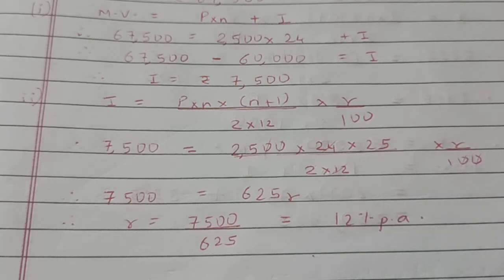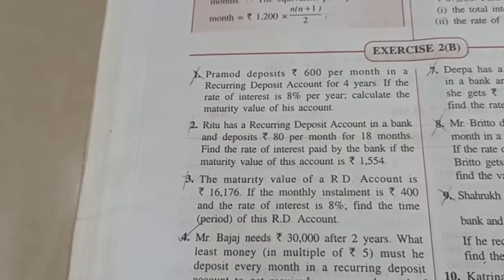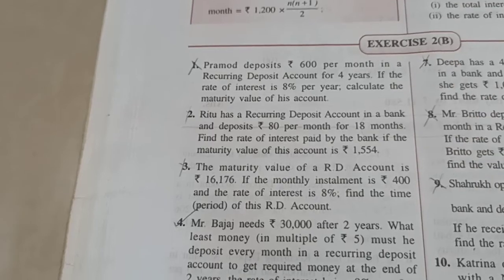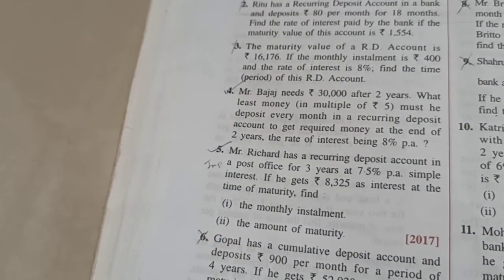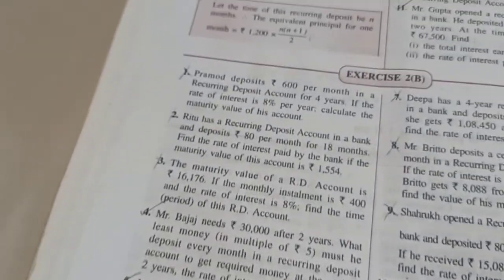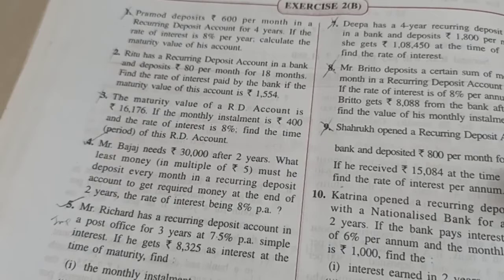Now let's start with exercise 2b. In exercise 2b, we'll cancel a lot of sums because they are of the same type as 2a, nothing new. So cancel 1, 2, 3. We'll solve 4 and 5 right now. The 5th one is IMP, just like the 10th one was. Cancel 6, 7, 8, 9 as well.